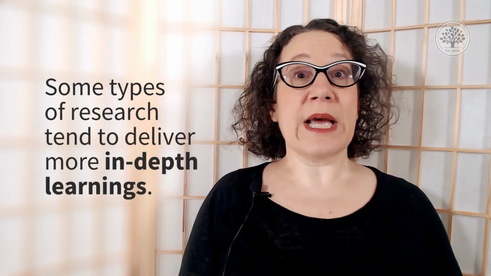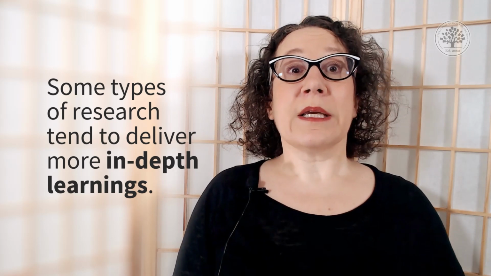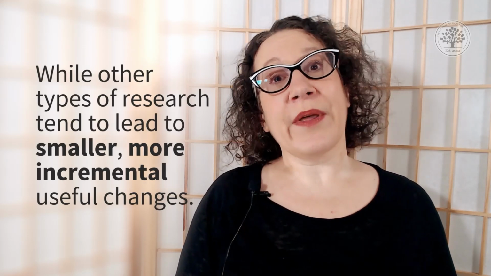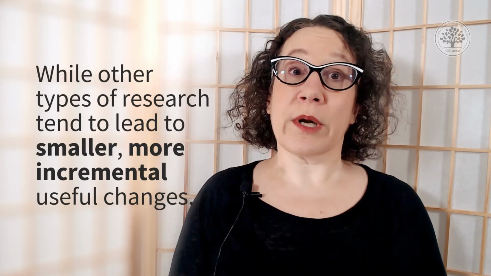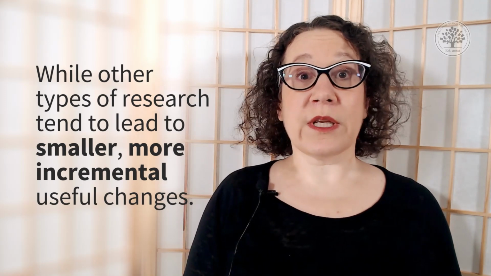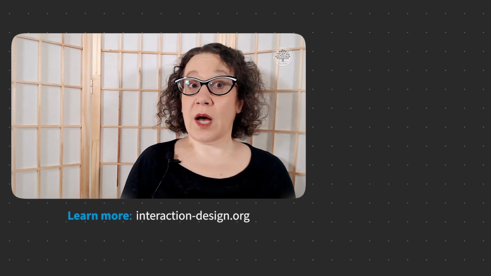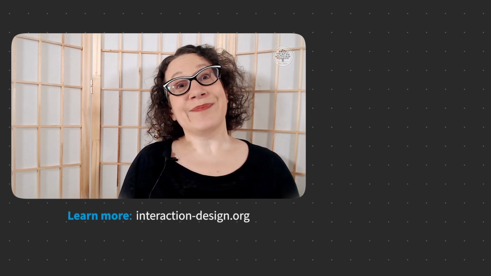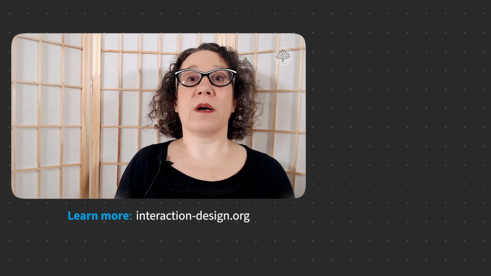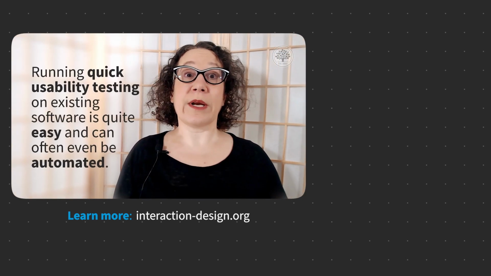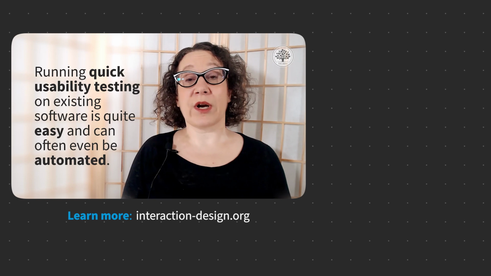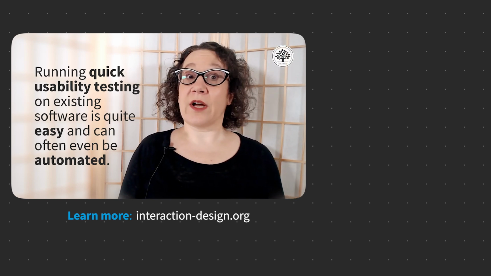Some types of research tend to deliver more in-depth learnings that can lead to big breakthrough changes, while other types of research tend to lead to smaller, more incremental, but still quite useful and impactful changes. Both are extremely useful in Agile teams, but you may find that the latter is more common just because many Agile teams don't really know how to schedule those big, longer-term types of research studies, while running quick usability testing on existing software is quite easy and can even often be automated.